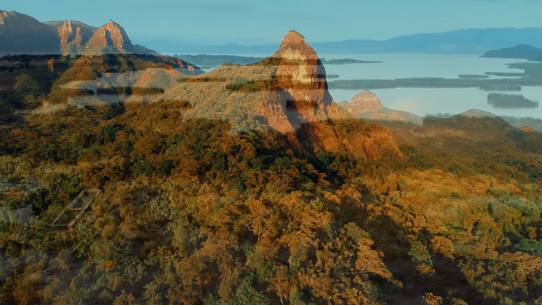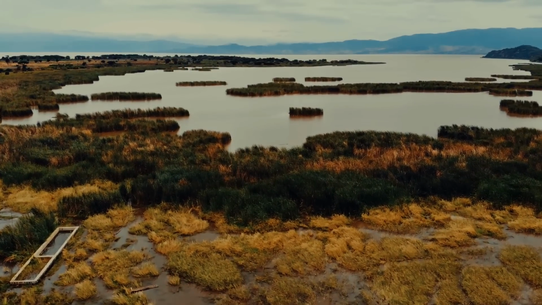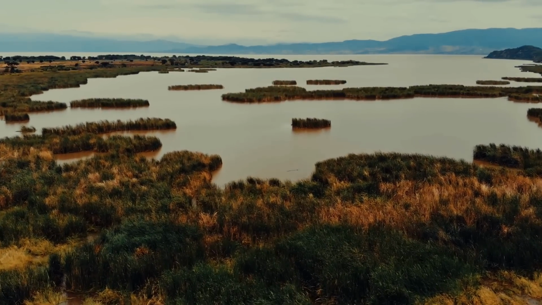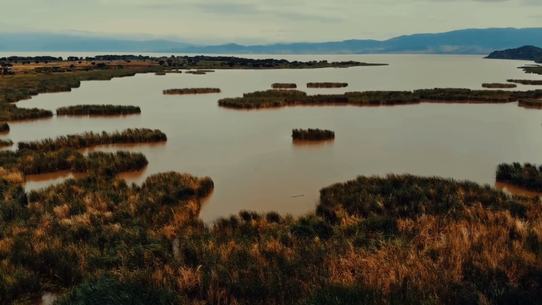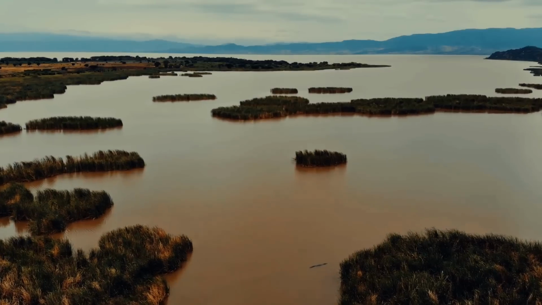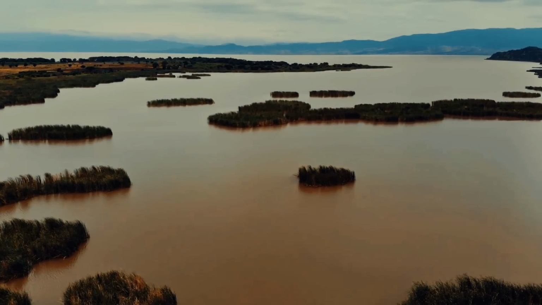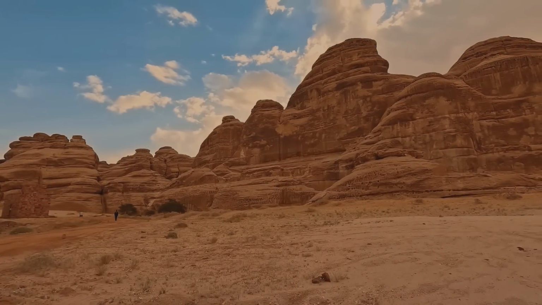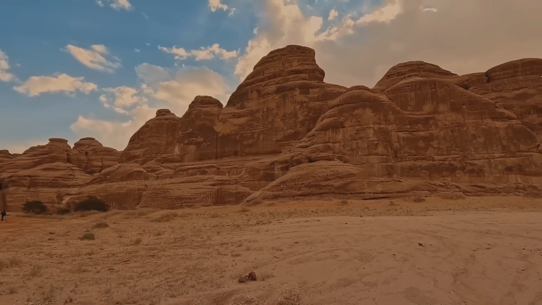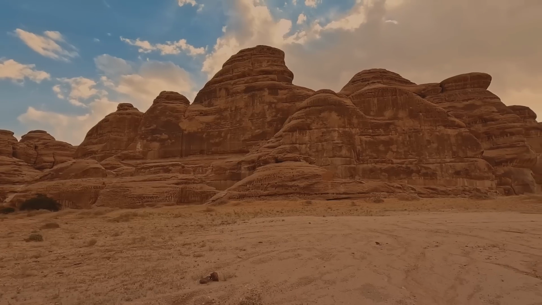But Proto-Semitic isn't something we've ever found written down. It's a reconstructed language, a model built by linguists using clues from its many descendants. By comparing patterns in grammar, vocabulary and sound changes, scholars have pieced together a hypothetical version of what this early Semitic language might have looked like thousands of years ago.